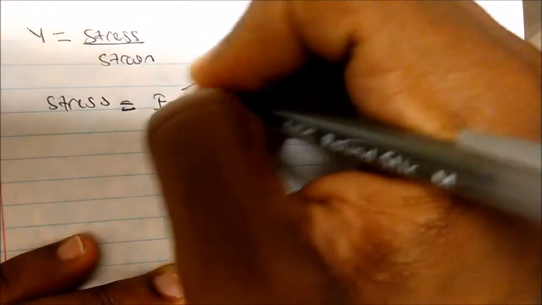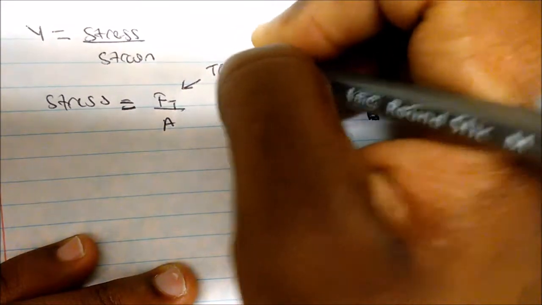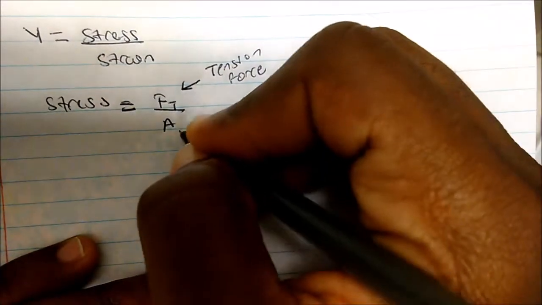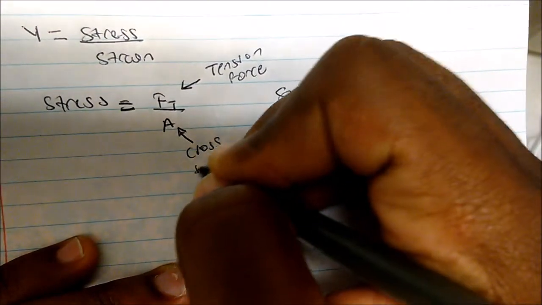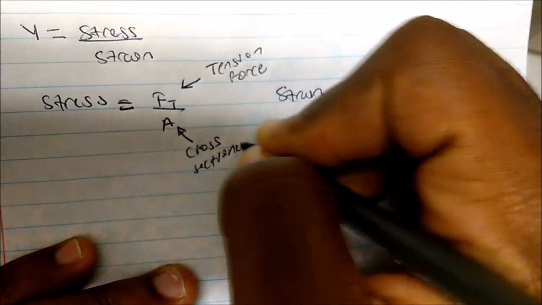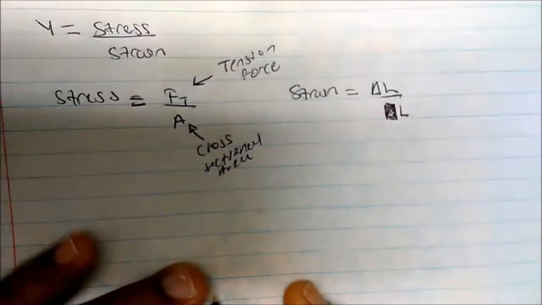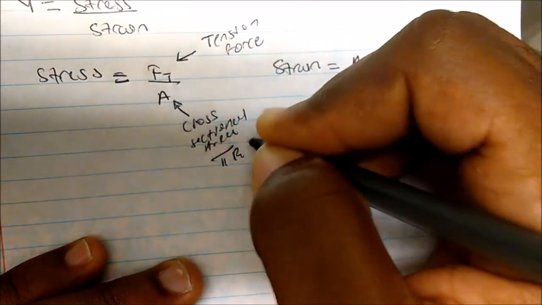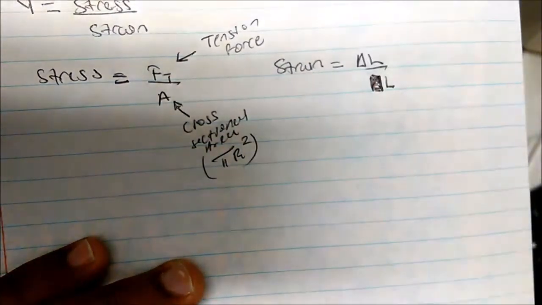Well, the force of tension, that's just a tension force. A is the cross-sectional area. In some cases you'll have to use the idea of pi r squared to find the cross-sectional area.